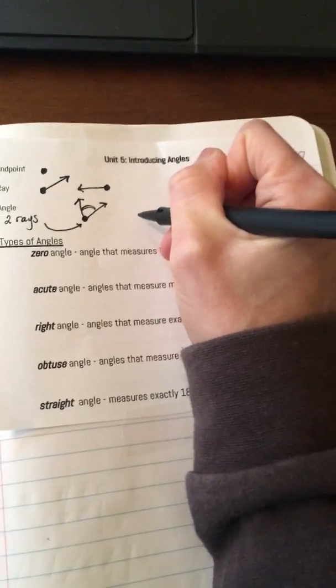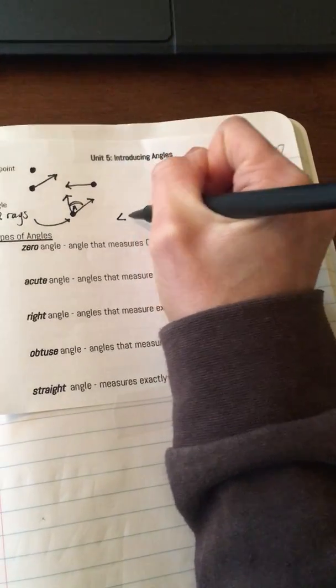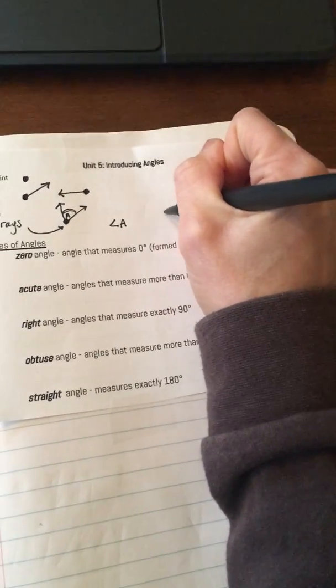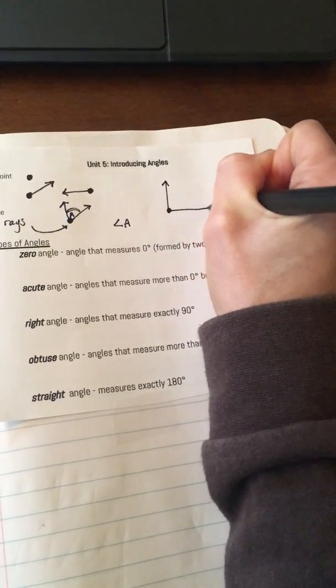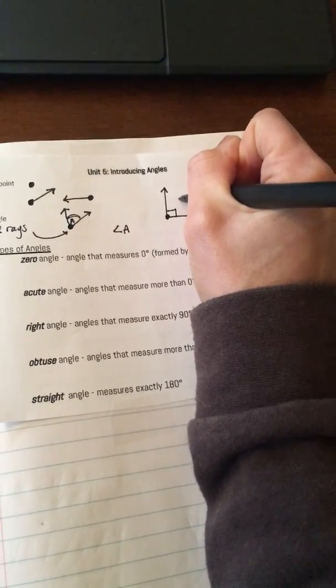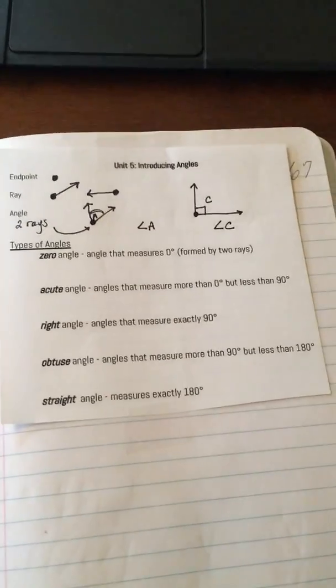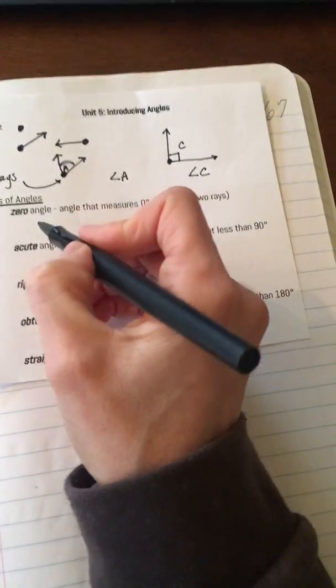A lot of times they mark it like this, let's call it A. It'll look like this, angle A. Okay, let me draw another one. So a ray and a ray, and sometimes if you have a perfect one, maybe we'll call this C. They'll say angle C. Okay, so it's just getting used to the math terms and the way things look. Okay, so this again is just a review.